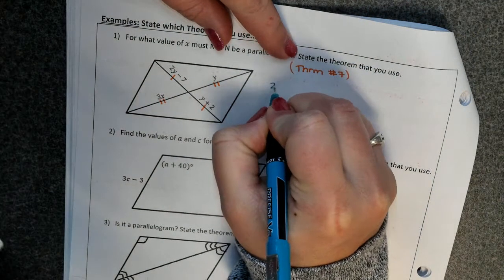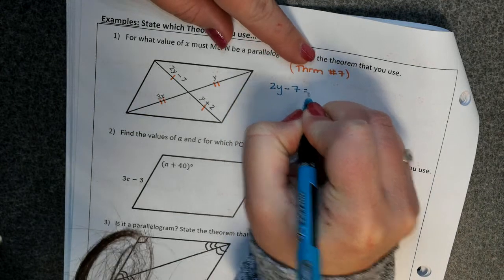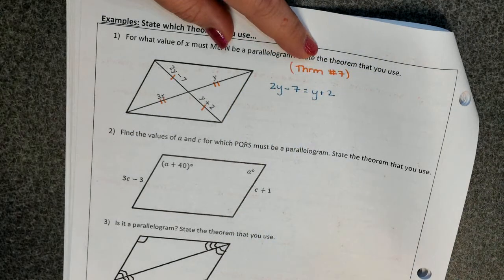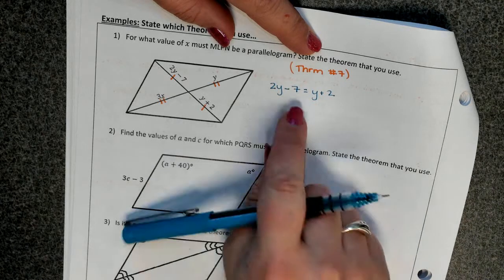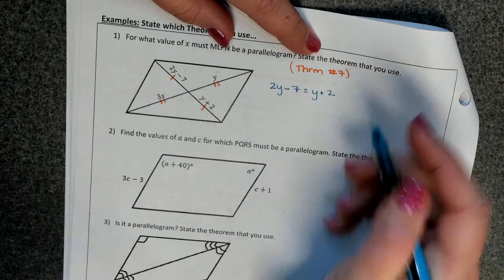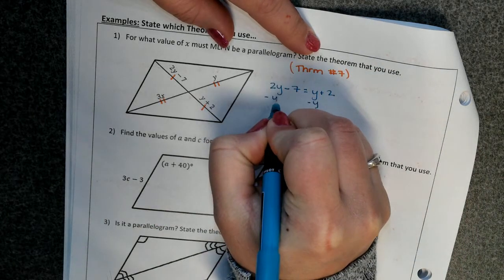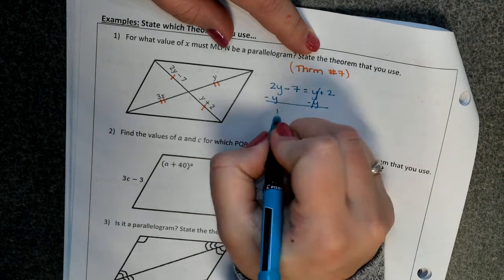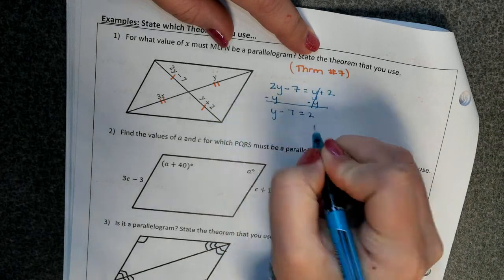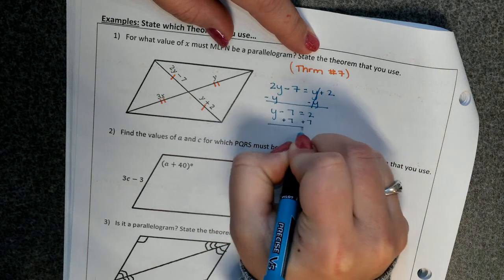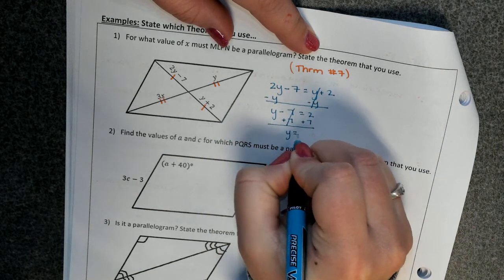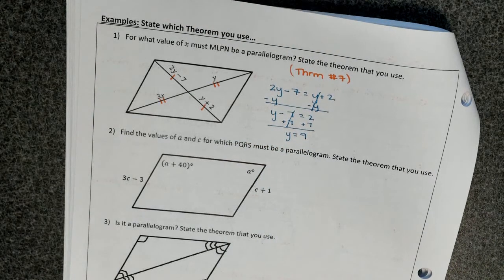Why does it help you more if you set up 2y minus 7 equals y plus 2? Because then you're only dealing in one variable and you can get y alone. You don't have to worry about substitution or elimination or solving systems there. So we have to work at getting y alone. Subtract y on both sides. Add 7 on both sides. And we have y alone.